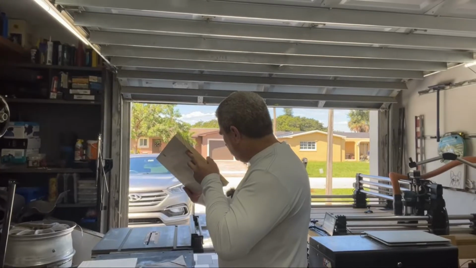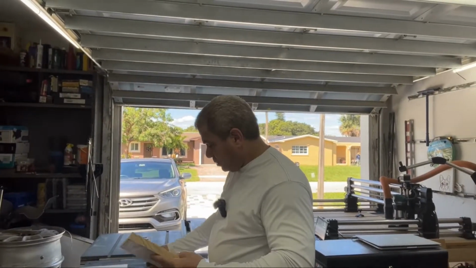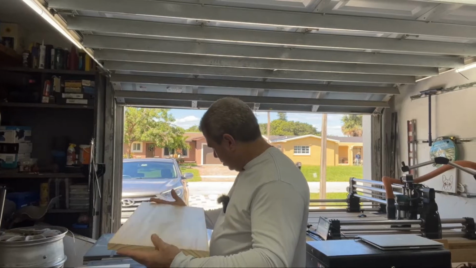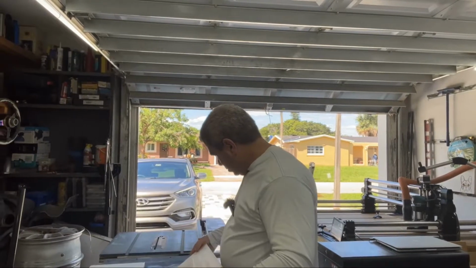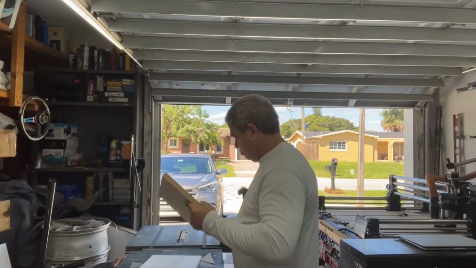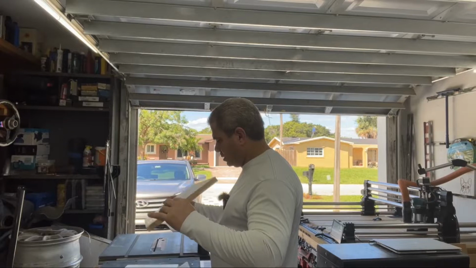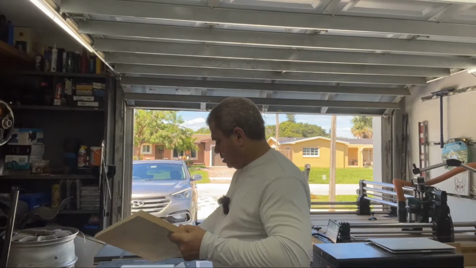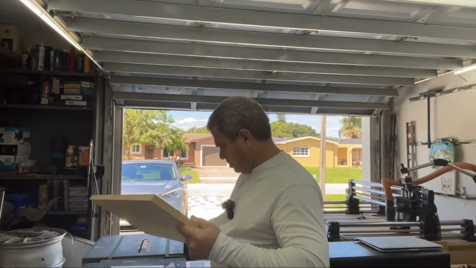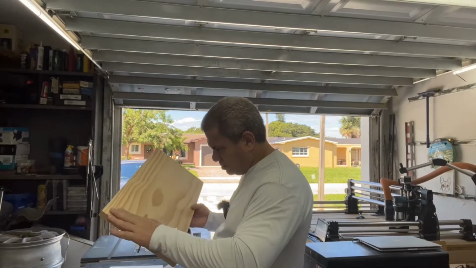There's always going to be one side that's better than the other because of knots and twists in the grain. So always check. One side will always be better than the other. I like this one. I think we're going to go with this side right here. It's got a little dent right there.